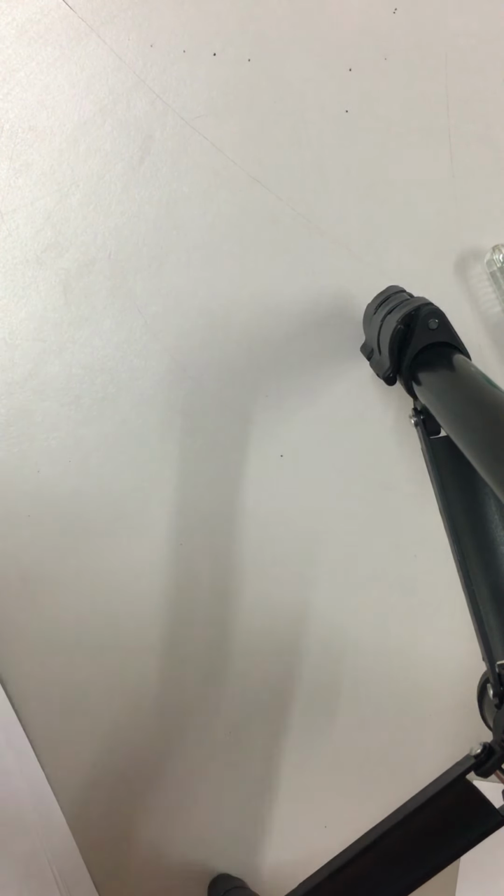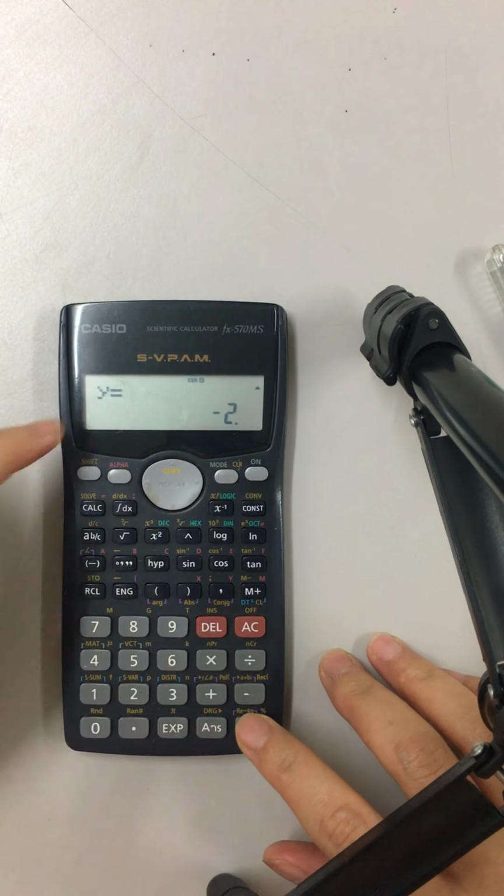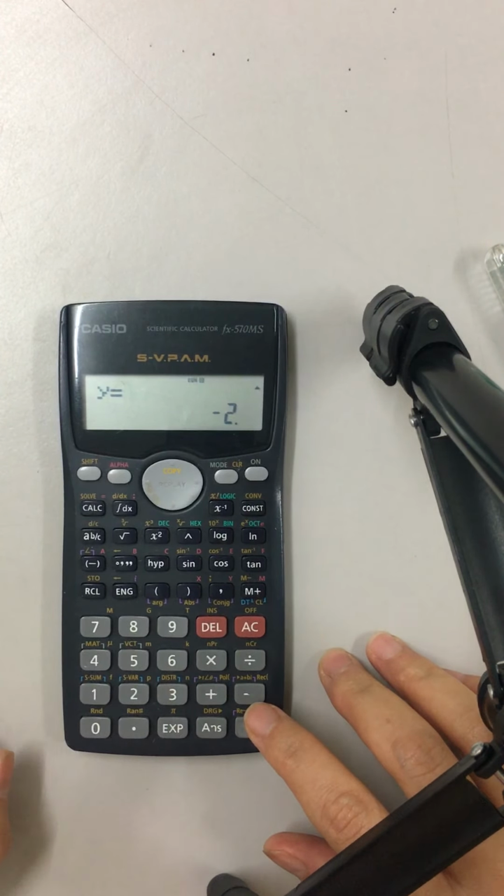So we look at here. The A will be negative 2. B will be 1, because it's y only, right? 1. C is 2. The second one is 2, 1, negative 6. So the answer: x is negative 2, y is negative 2.